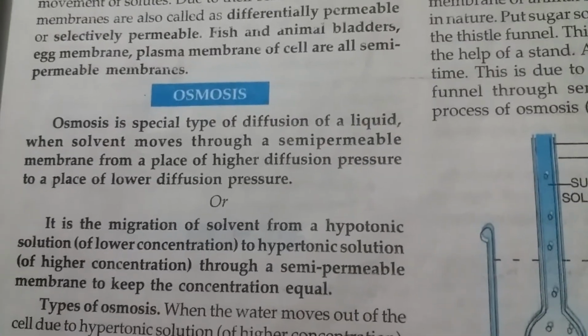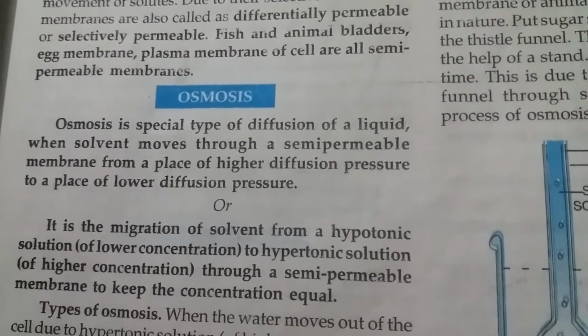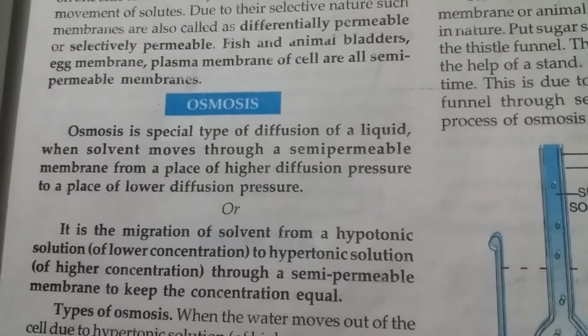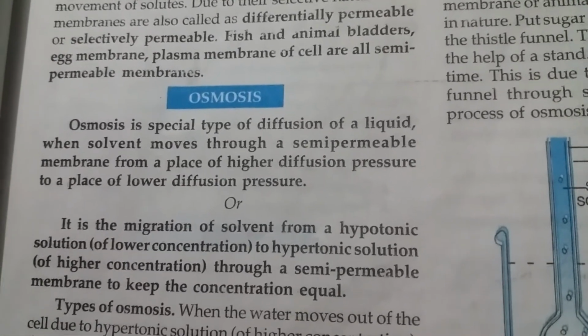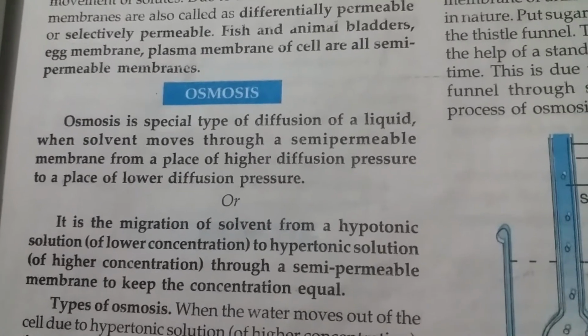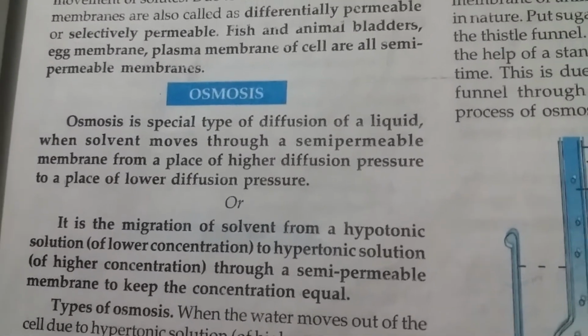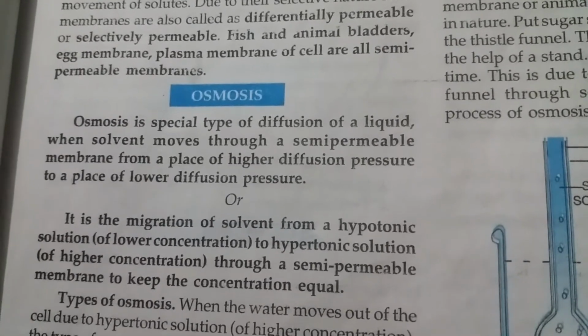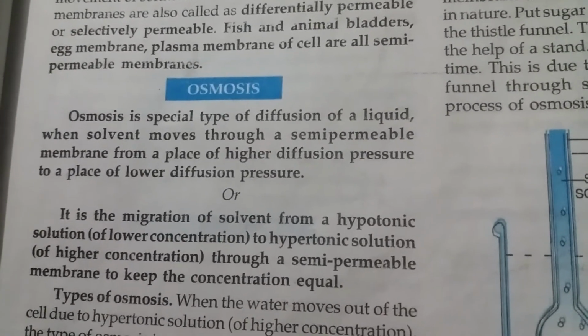Now, osmosis. Osmosis is a special type of diffusion of a liquid, when solvent moves through a semi-permeable membrane from a place of higher diffusion pressure to the place of lower diffusion pressure.